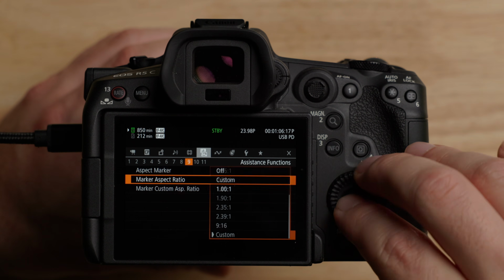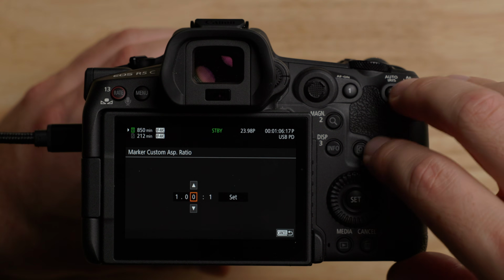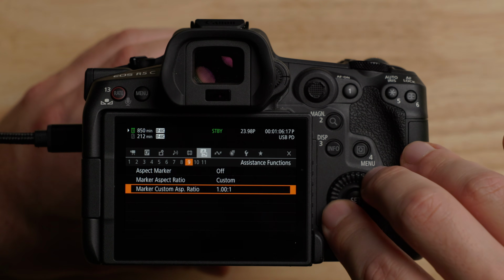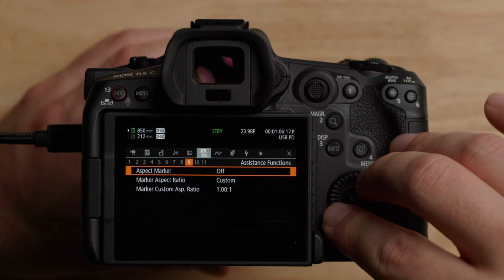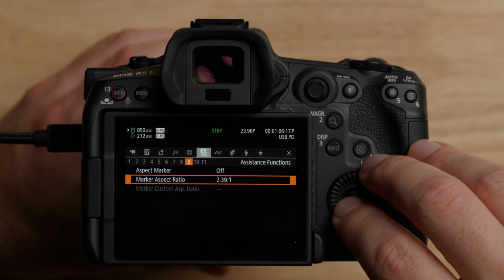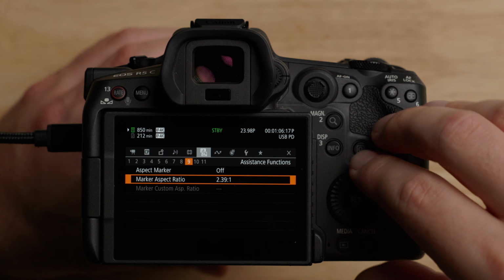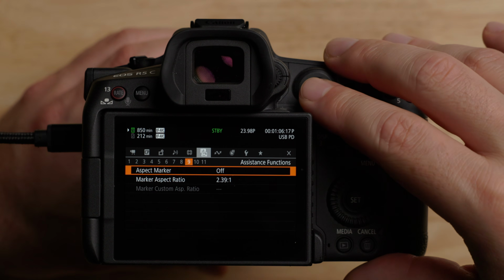And if you want to set it to custom, you can come down here and set your own custom ratio. So there are just so many different options here for markers, and you can play around with this to whatever you need. For example, if you want to shoot CinemaScope, you can just see what it's going to be ahead of time. So you have a lot of different options for markers. I find the aspect markers to be pretty handy.